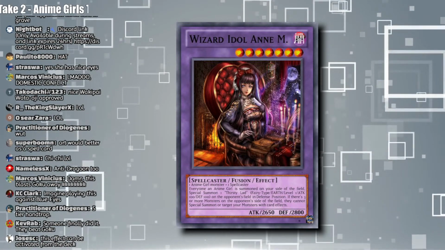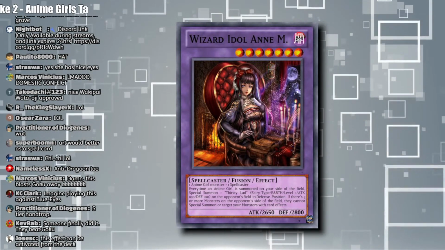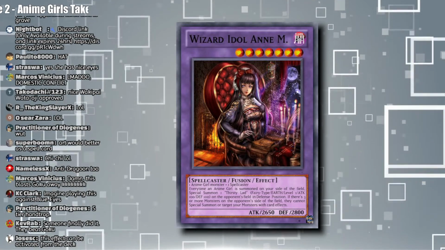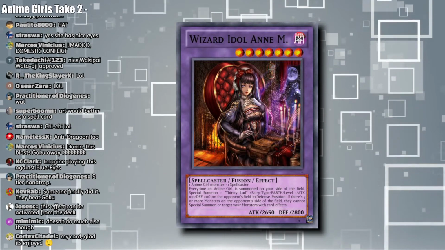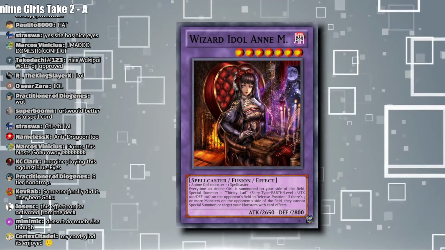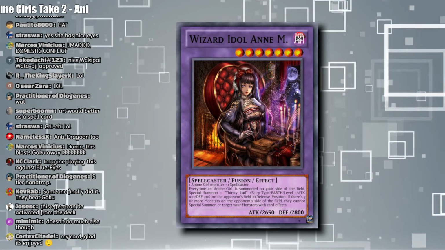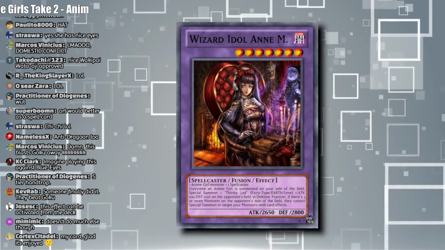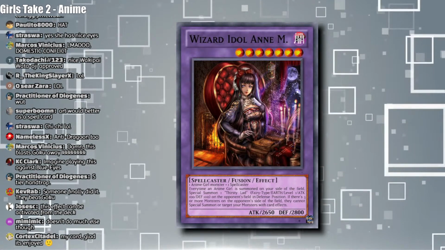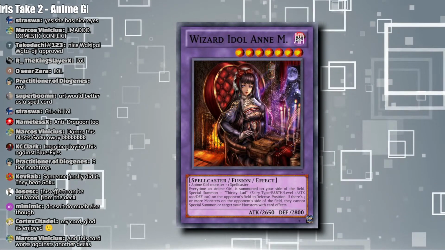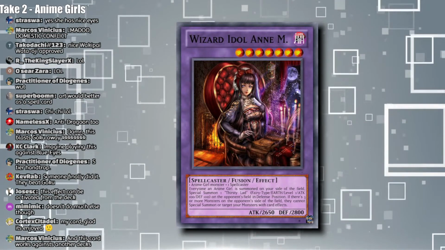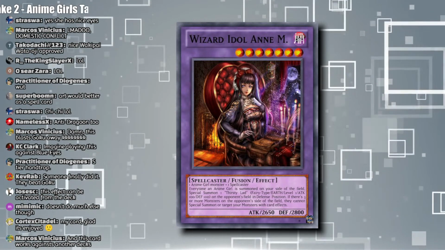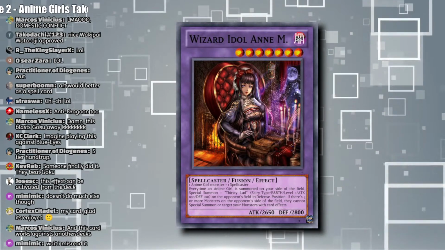Wizard Idol Annie M. I don't know what this is a reference to. I've never seen this artwork before. I'm going to assume it's completely original. So, what is this? Level 8? 1, 2, 3, 4, 5, 6, 7. No, 7. It requires 1 anime girl monster plus 1 spellcaster. So basically every card on this list and cards from the Dragon Maid archetype. And Witchcrafter. And Dark Magician Girl.